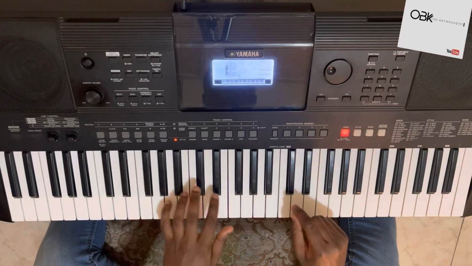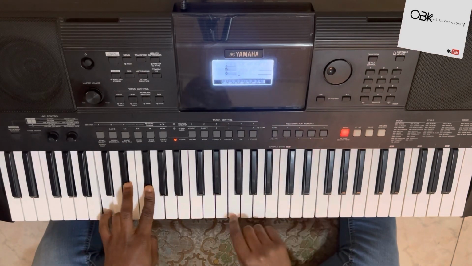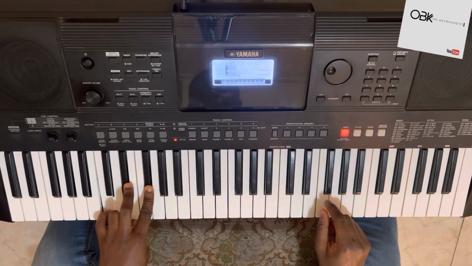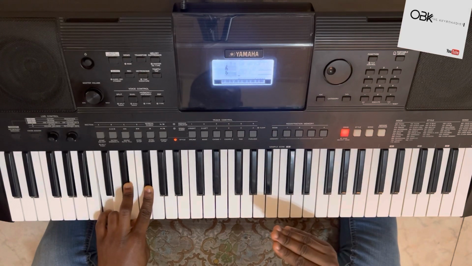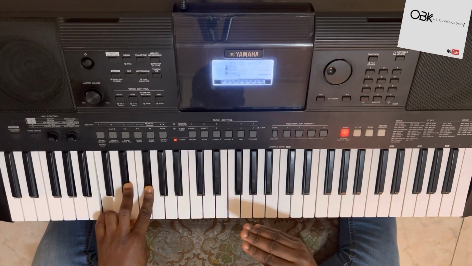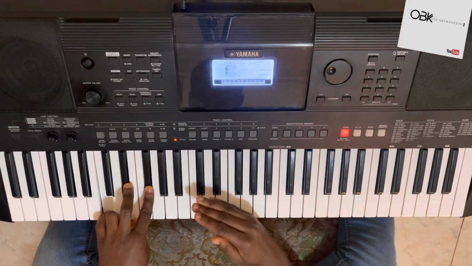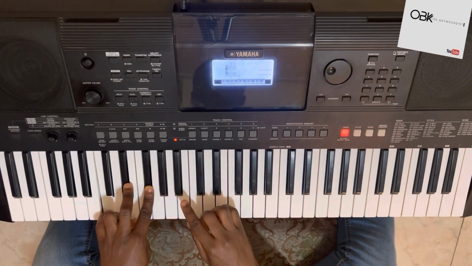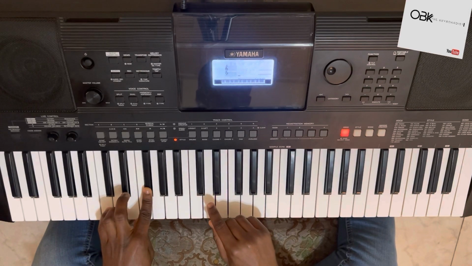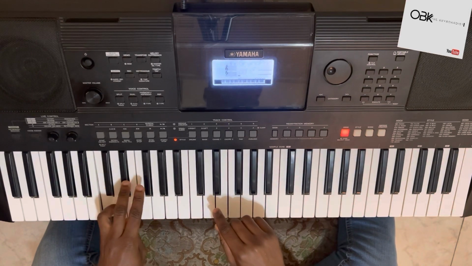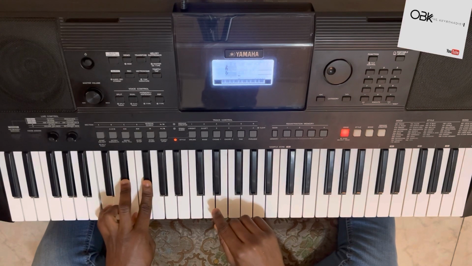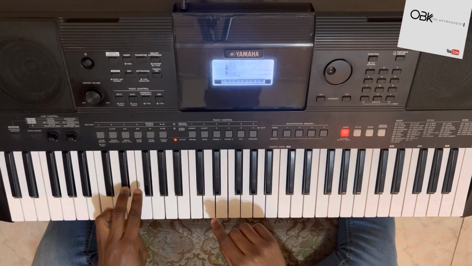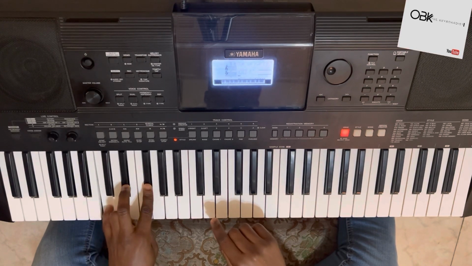So with key C, we had this to be our C diminished chord. To get our C diminished seventh chord, from the last note of the C diminished chord, which is our flat 5, we have 1, flat 3, flat 5.